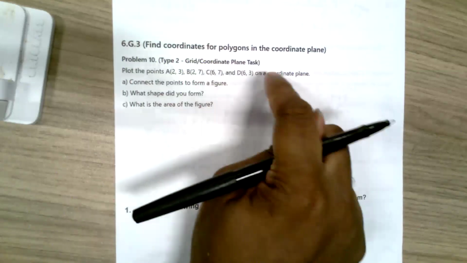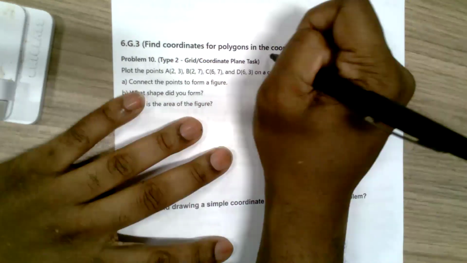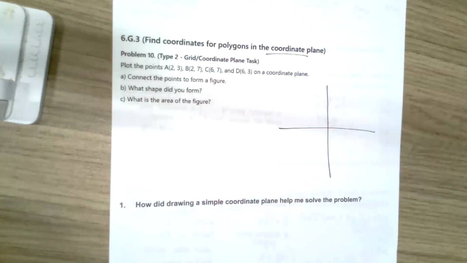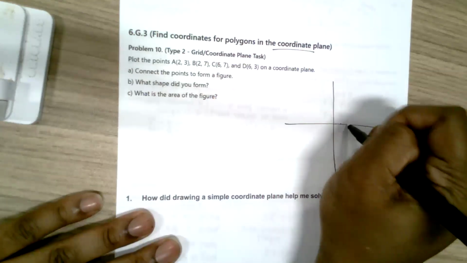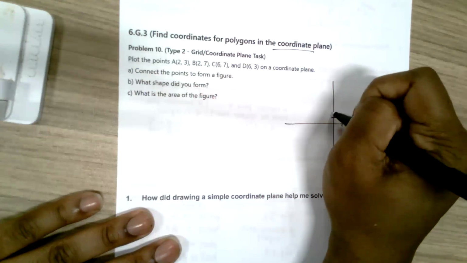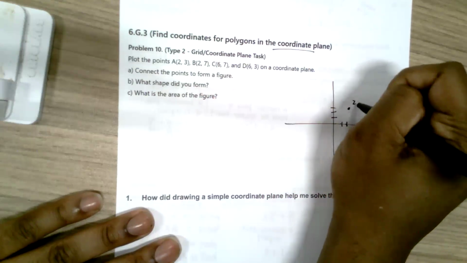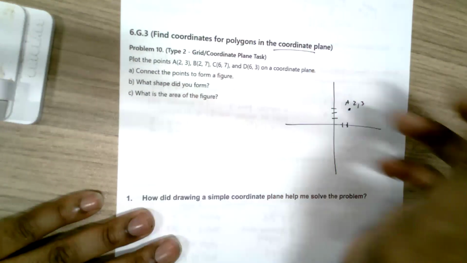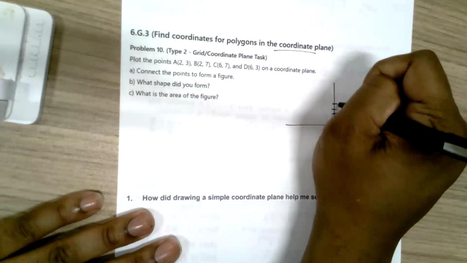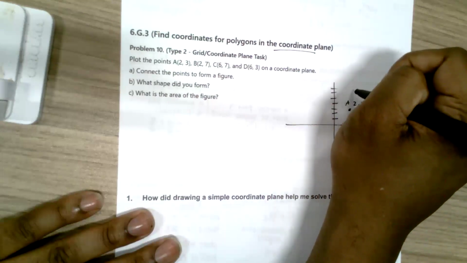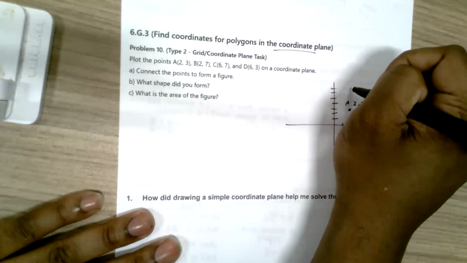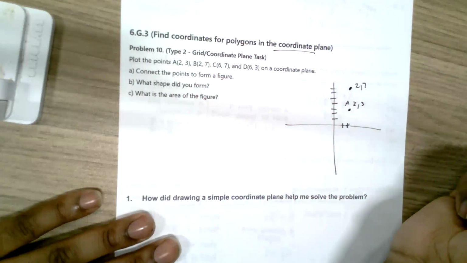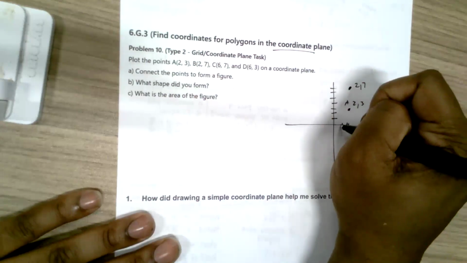Find coordinates for a polygon on the coordinate plane. Plot the points 2, 3. 2, 7. 6, 7.